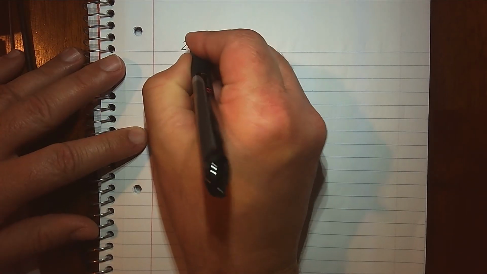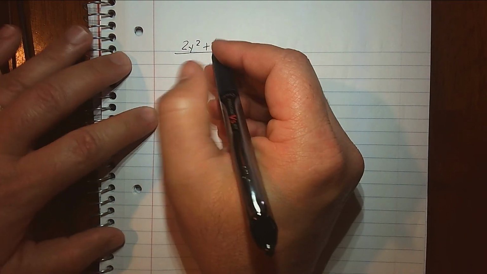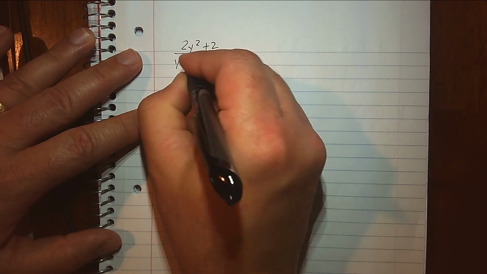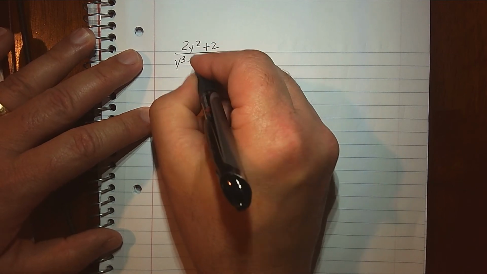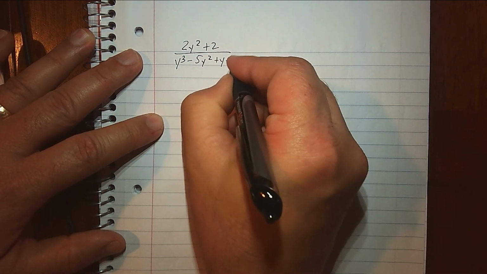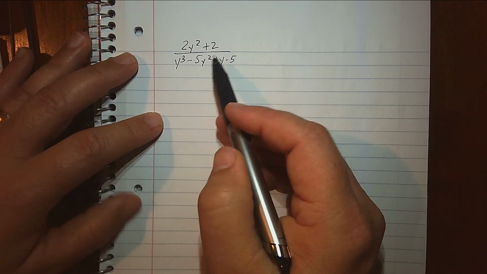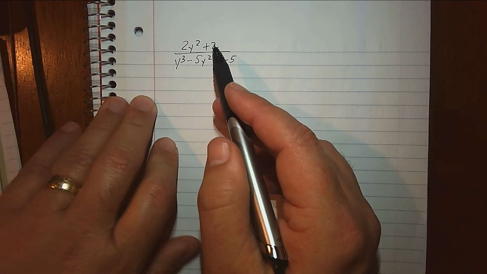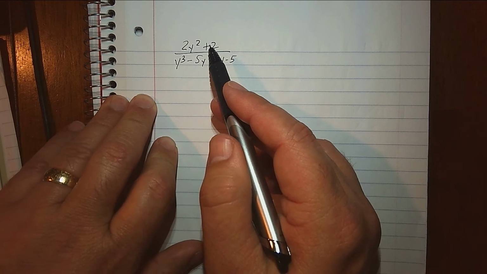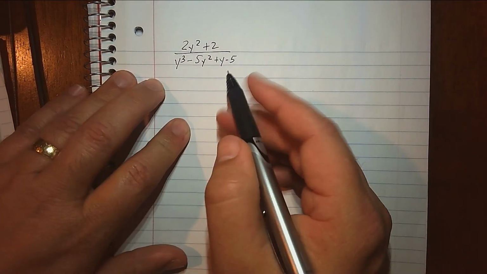So if I've got 2y squared plus 2 over y cubed minus 5y squared plus y minus 5. Obviously, I'm going to be able to factor the top and the bottom. I can pull a 2 out of the top, and I get y squared plus 1.